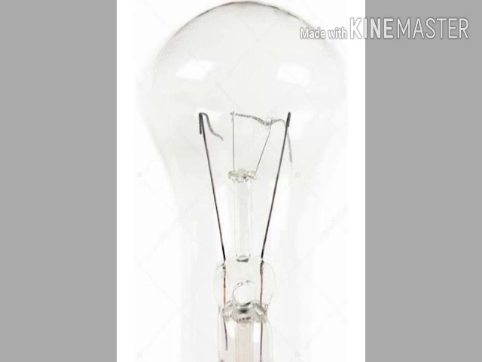That is why a fused bulb does not glow, does not light up, as no current passes through its filament. A bulb is said to be fused if the filament gets broken. A fused bulb does not glow.